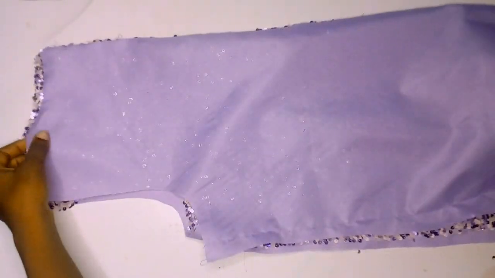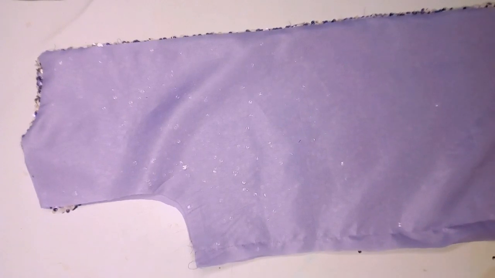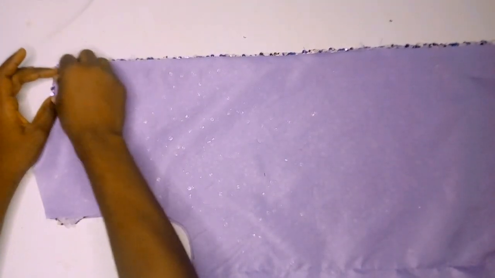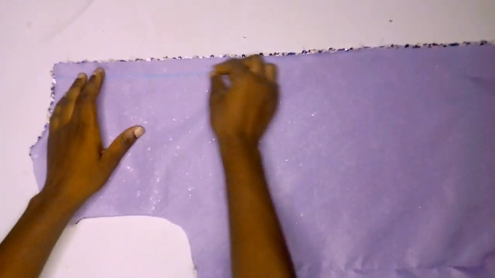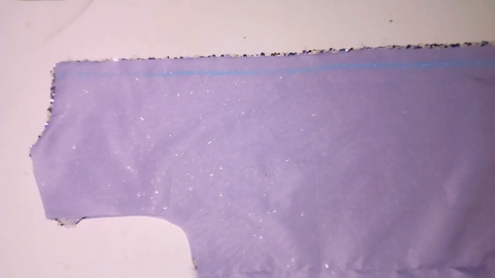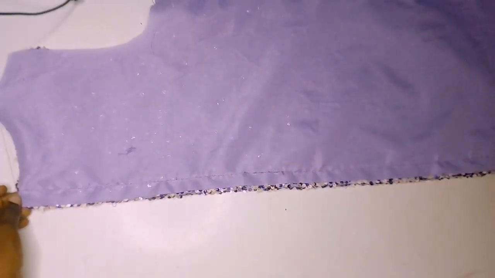You guys can see the way I place it, and I'm going to be sewing over this area, which is my zip allowance area. I'm going to be using my chalk to mark out the area that I'm sewing. So this is the area I'm sewing. Your zip allowance area should be about 1 to 1.5 inches. After sewing it, this is what it's looking like, guys. I sewed over the zip allowance area.